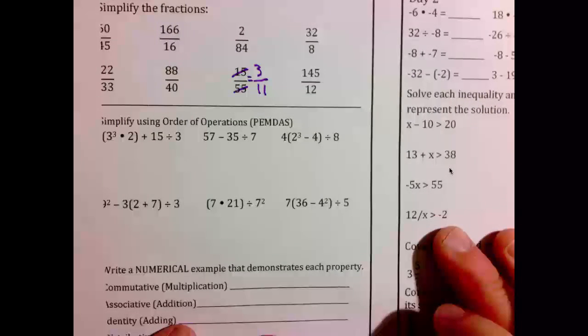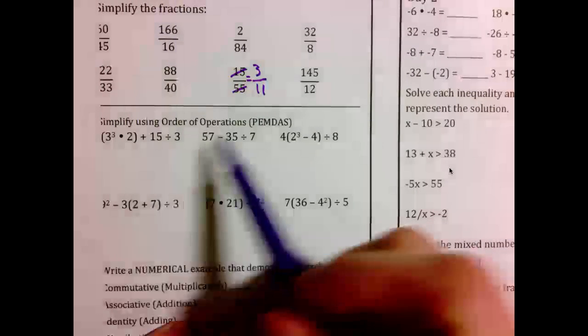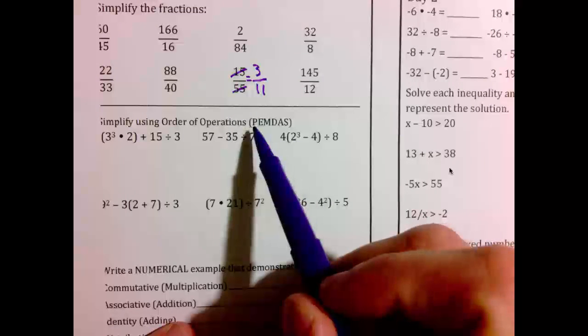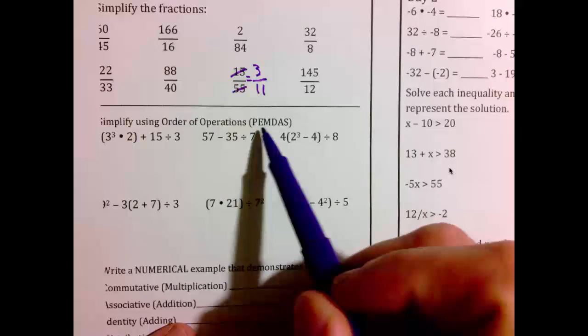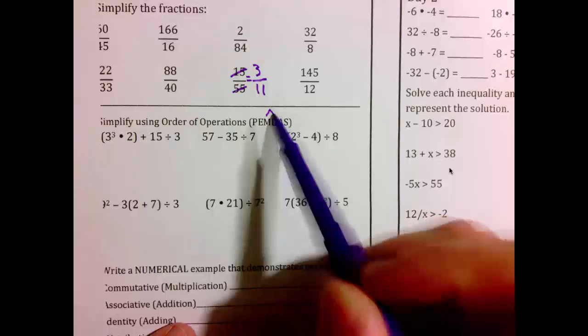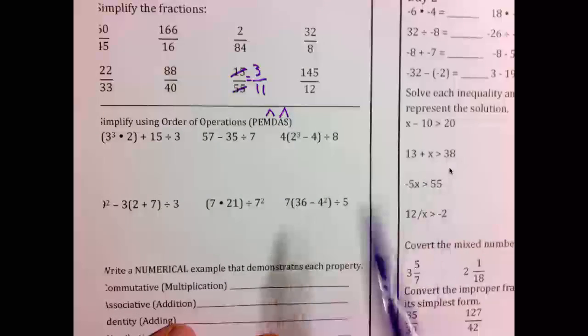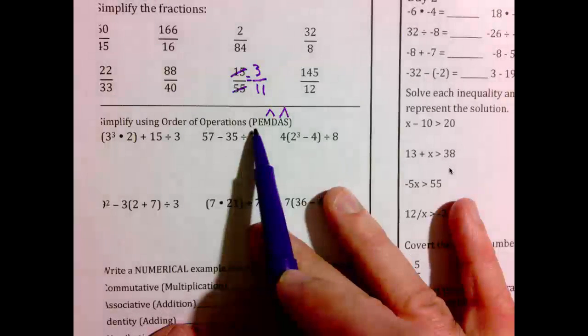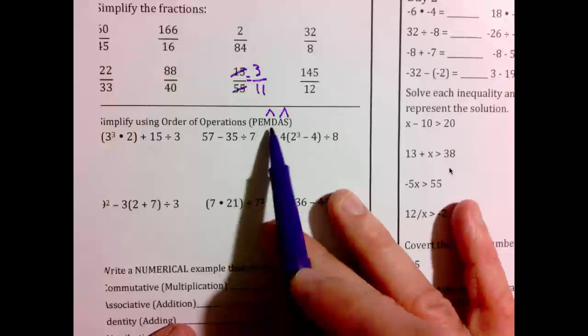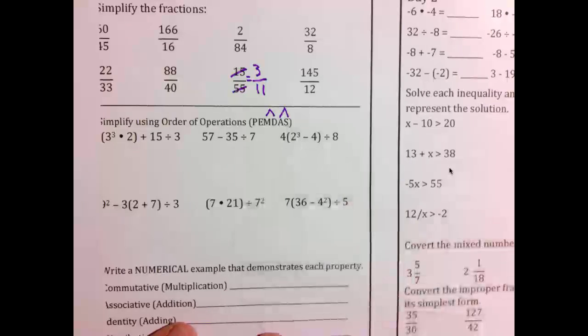The second section says simplify using order of operations, PEMDAS. Parentheses, exponents, multiply and divide happen together from left to right, and addition and subtraction happen together from left to right. First operations in parentheses, then exponents. Multiply and divide happen together, addition and subtraction happen together.